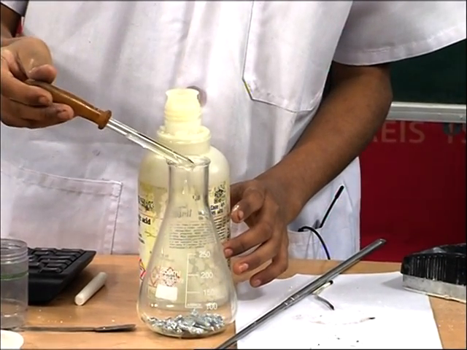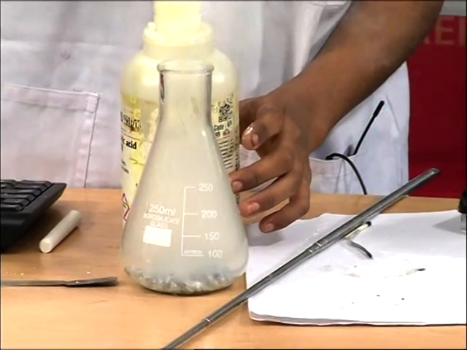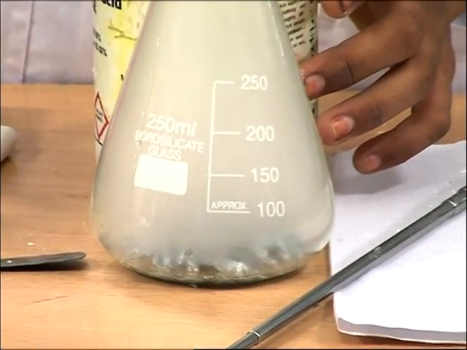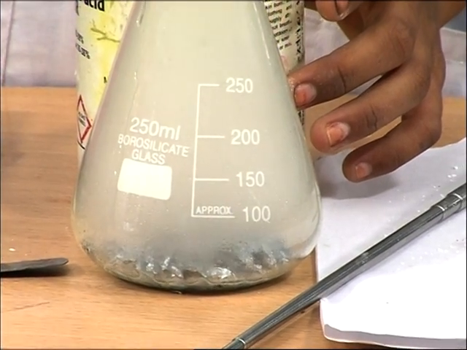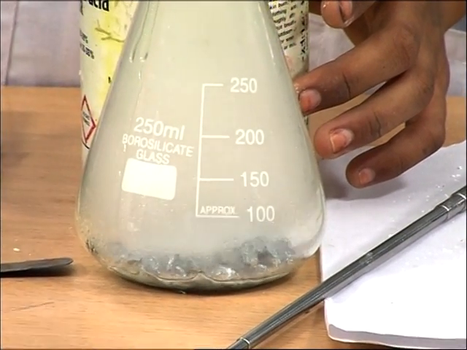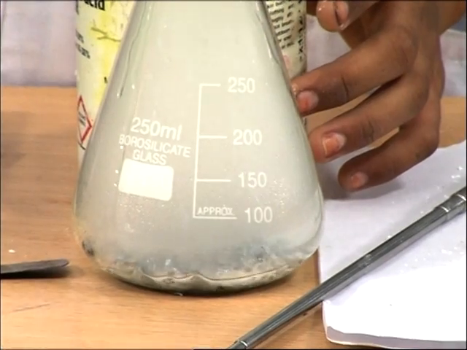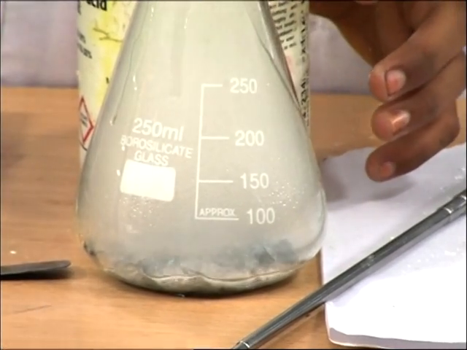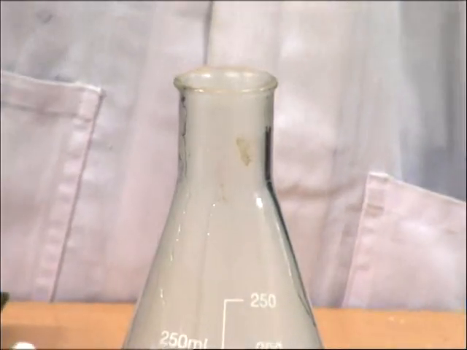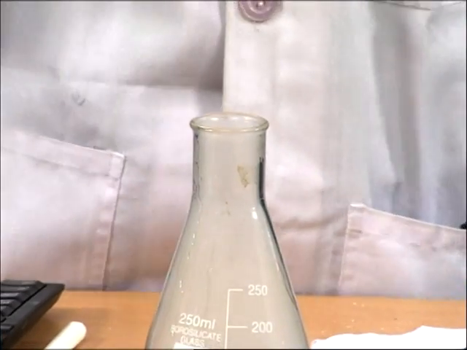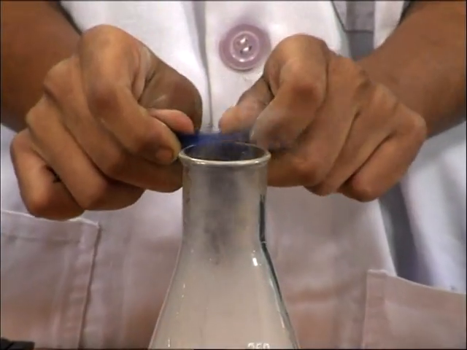Slowly we should pour this hydrochloric acid. So Tswreis, after pouring this hydrochloric acid, I am tying the mouth of the conical flask with a balloon.